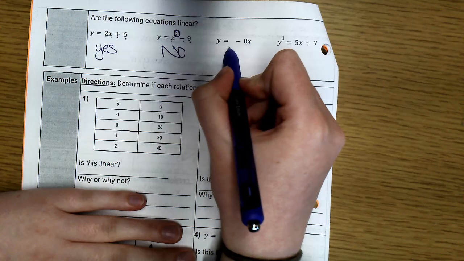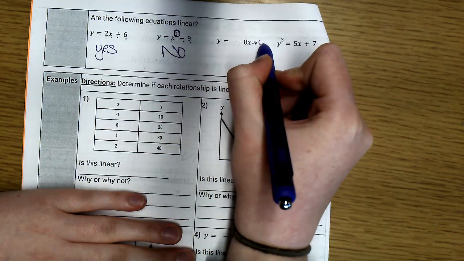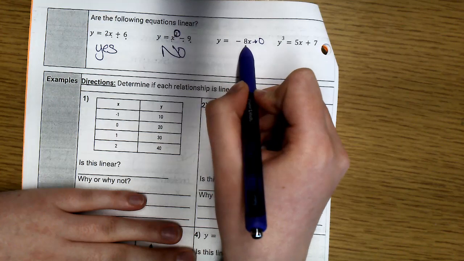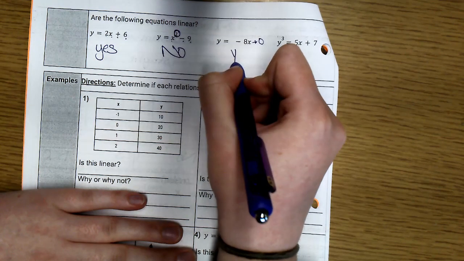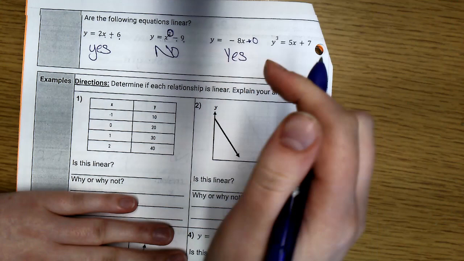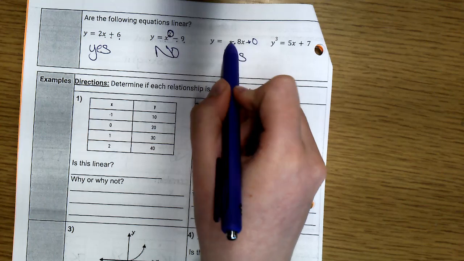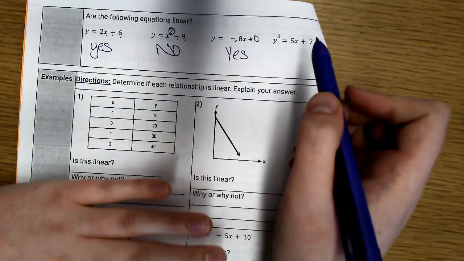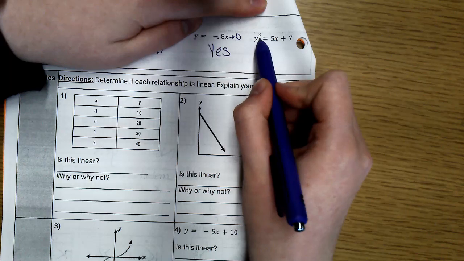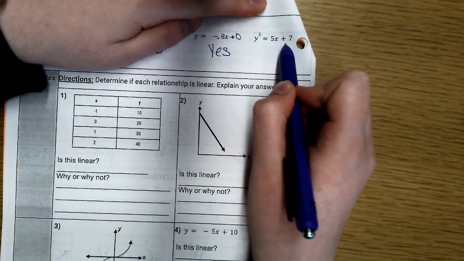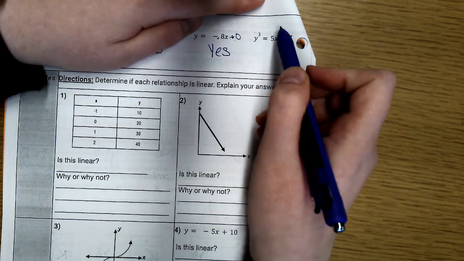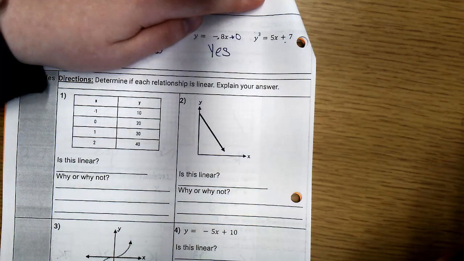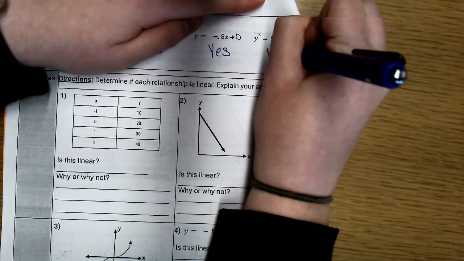Y equals negative 8x. Remember, there's really a plus 0 on the end here. So since it follows the y equals mx plus b, this would be linear. Doesn't matter that the m is negative, doesn't matter that the b is 0. That's okay. We really want to pay attention to x and y. So this one says y cubed equals 5x plus 7. That does not follow y equals mx plus b. I need to have a y equals, not a y cubed. So this is not linear.